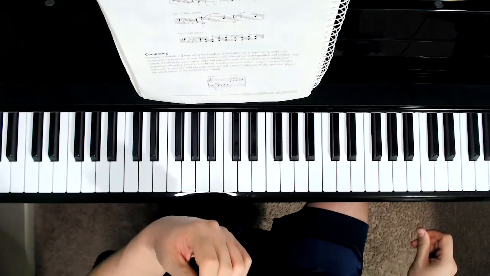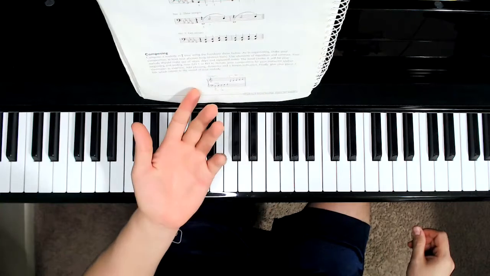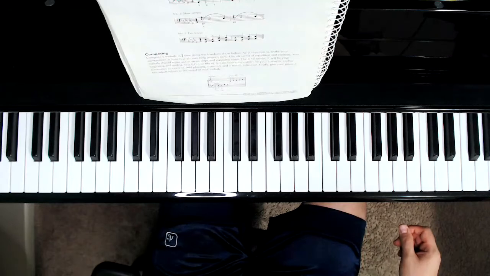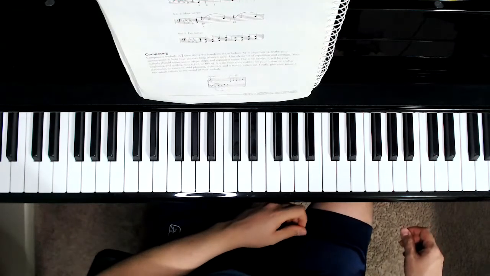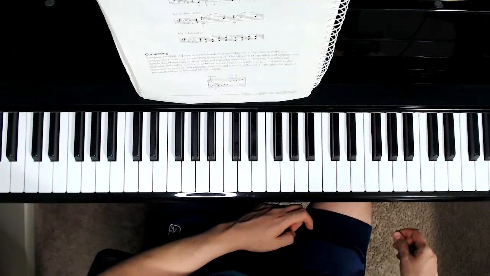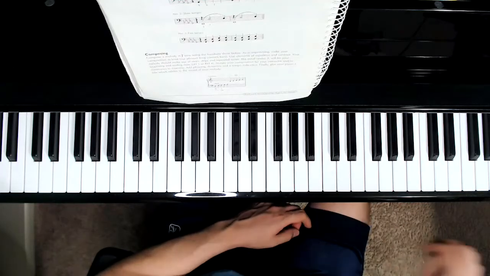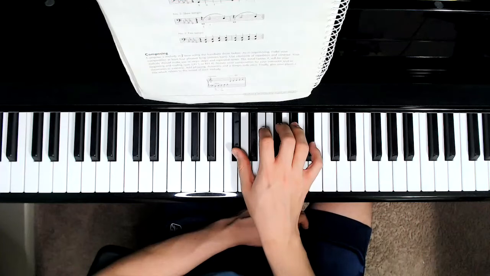When contrasting, we can change at least one of them, or we can change all of them. Or we can change 2 and keep 1 the same, or we can change 1 and keep 2 the same. Let's go ahead and try changing the rhythm, but we're going to keep the interval and the direction the same. So remember the first 2 notes.